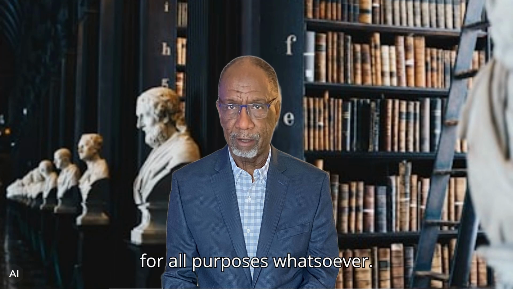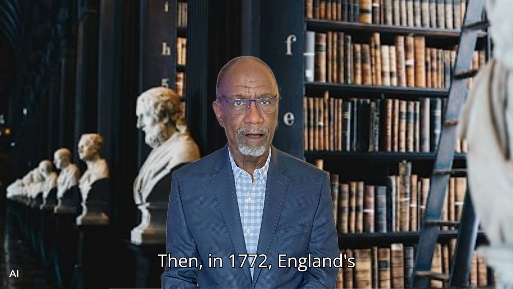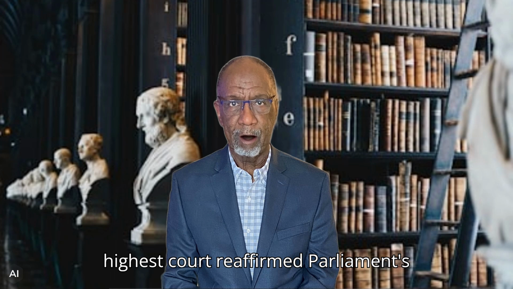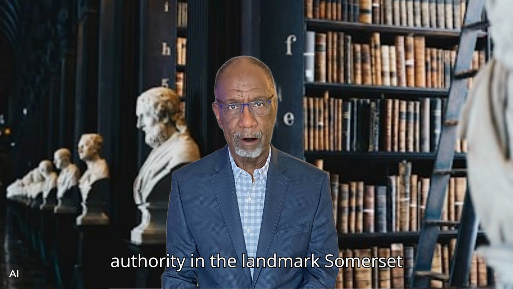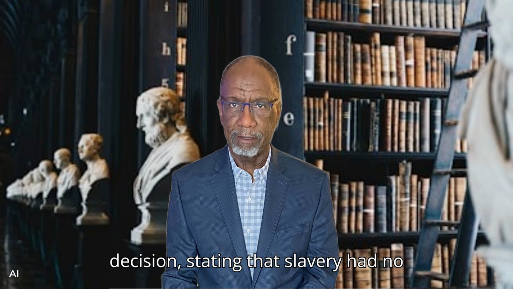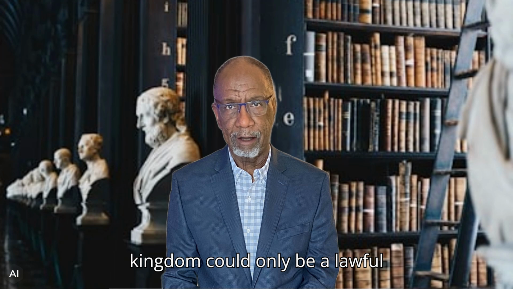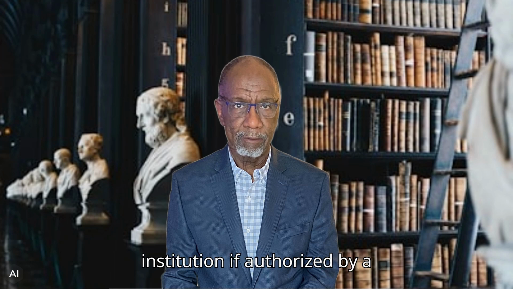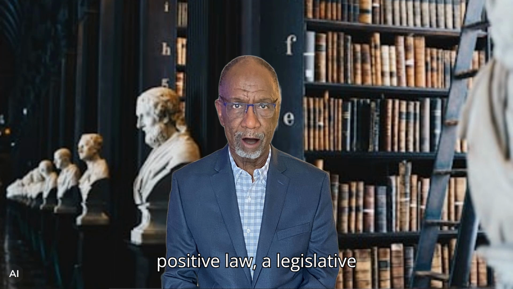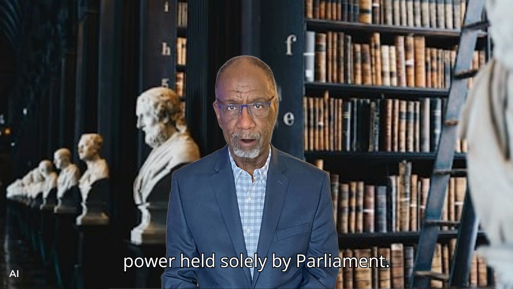Then, in 1772, England's highest court reaffirmed Parliament's authority in the landmark Somerset decision, stating that slavery had no basis in English law, and slavery in the kingdom could only be a lawful institution if authorized by a positive law, a legislative power held solely by Parliament.